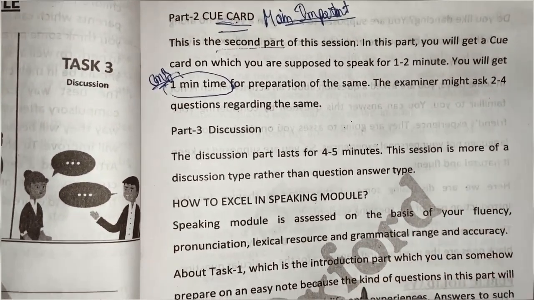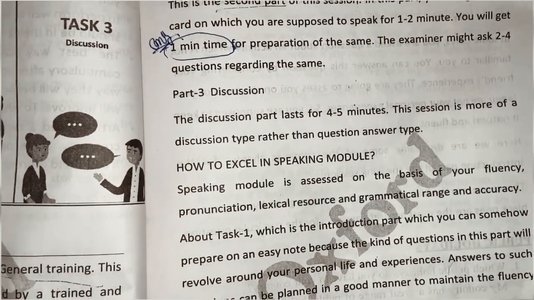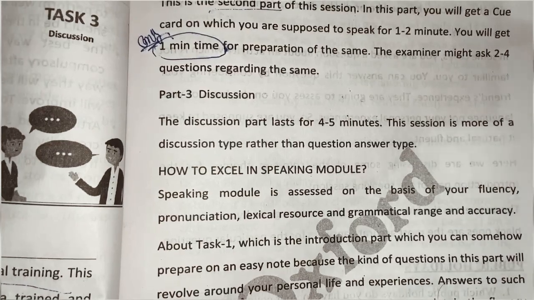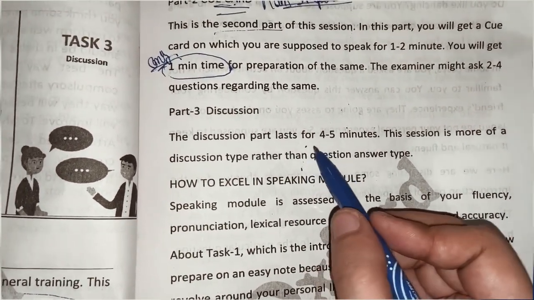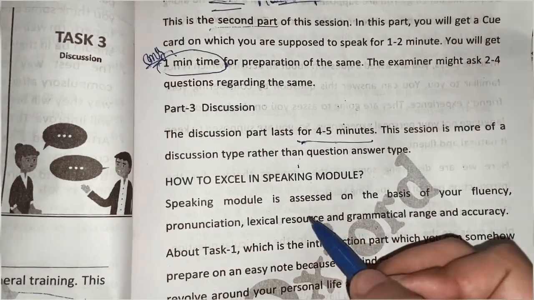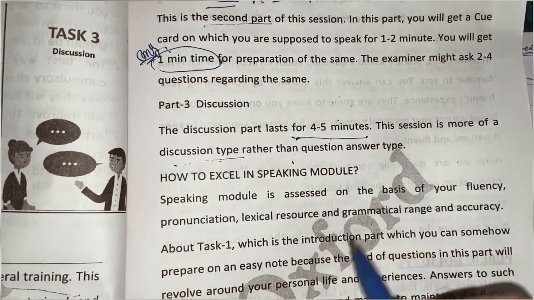Part 3, the discussion part. This discussion part lasts for 4 to 5 minutes. This session is more of a discussion type rather than an answer type of question. So how to excel in the speaking module? The speaking module is assessed based on your fluency, pronunciation, lexical resources, and grammatical range and accuracy.